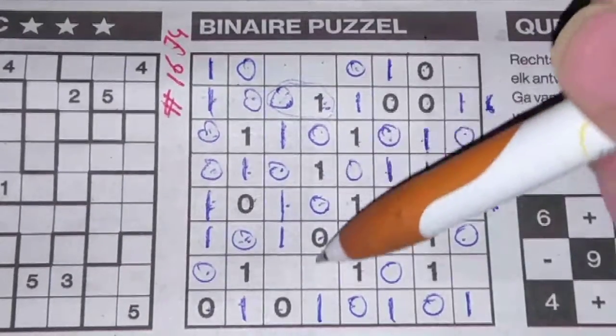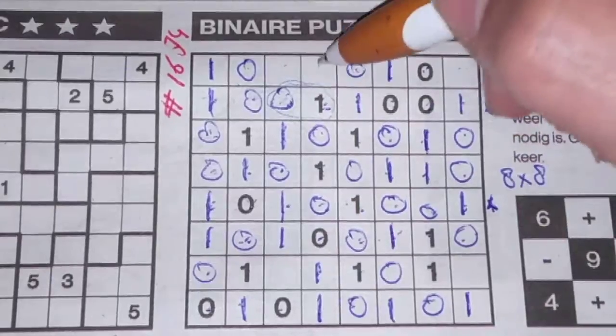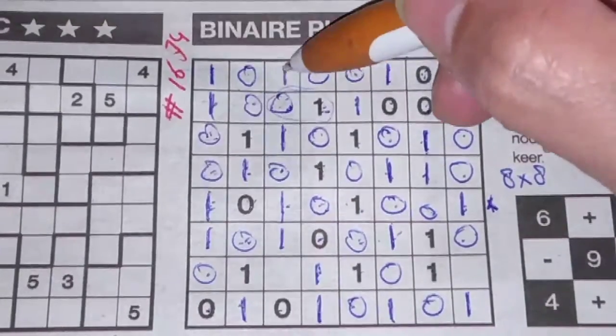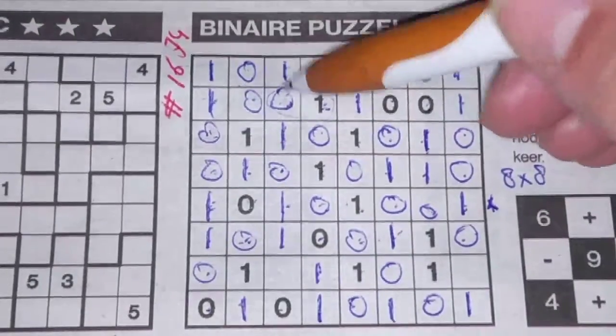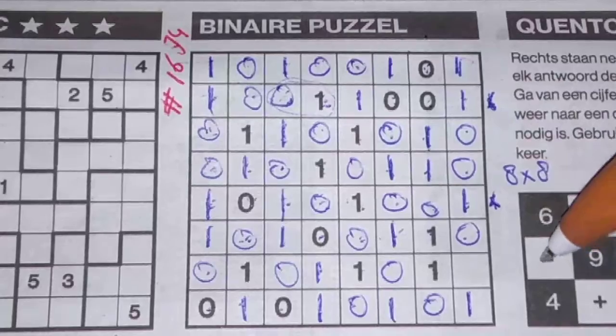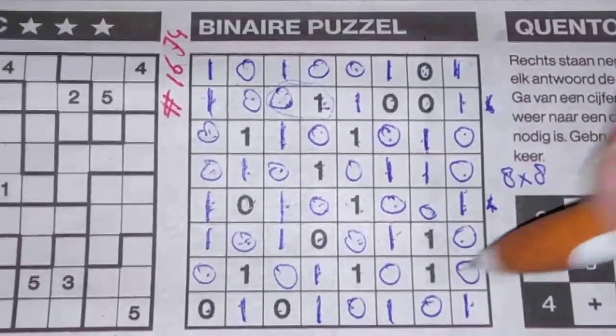Double 0, here 1, there 1. We have now 4 1's, so the rest are 0's. 4 0's, so the rest are 1's. 4 1's, so the rest are 0's. And 4 1's, the rest are 0's.